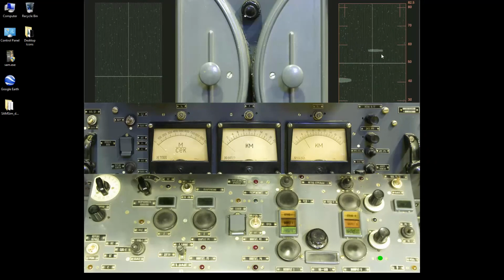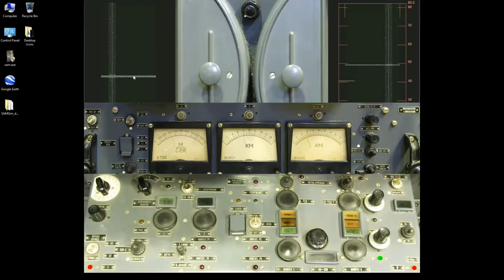There we go. So basically you've got to wait for the target to come onto this line, and when it does you've got to rapidly click there to lock on, and then right click there when the target meets that line, and that's us locked onto the target now.